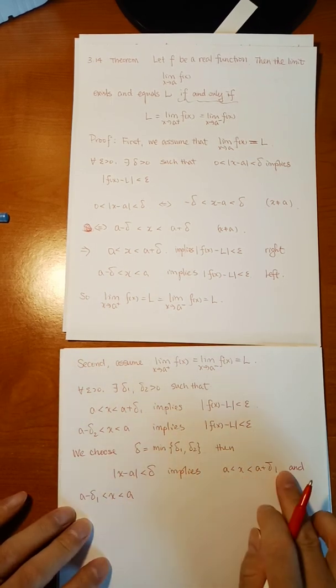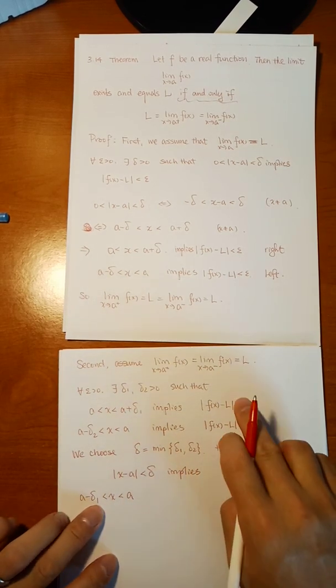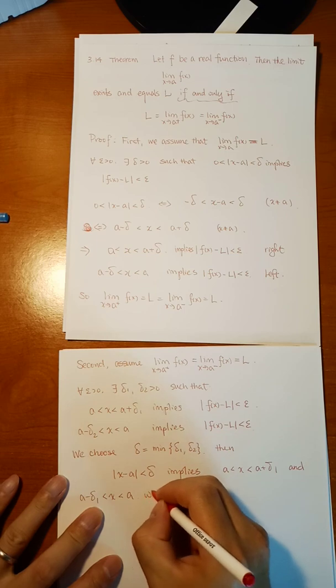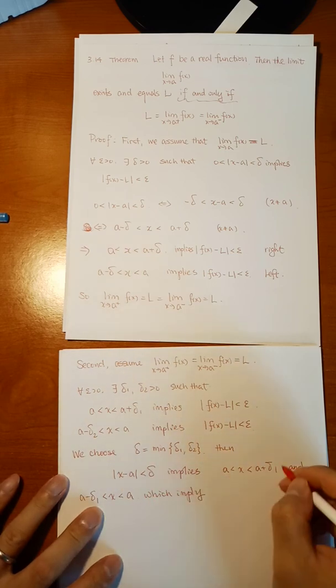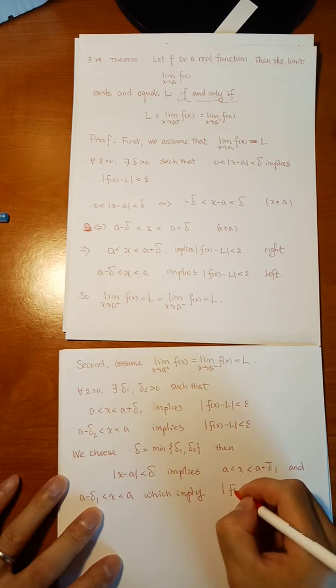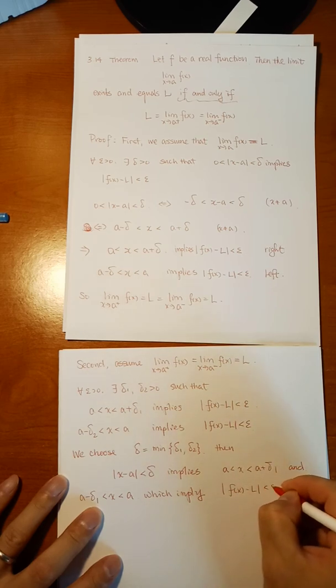This condition will imply both, and both imply absolute value of f(x) minus L less than epsilon.